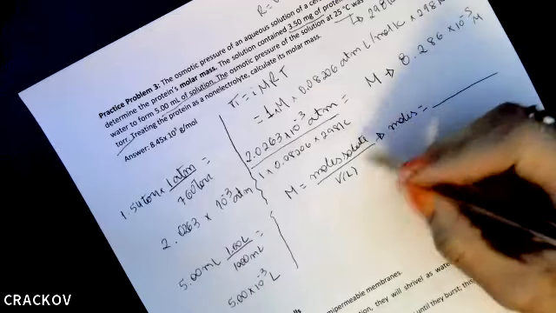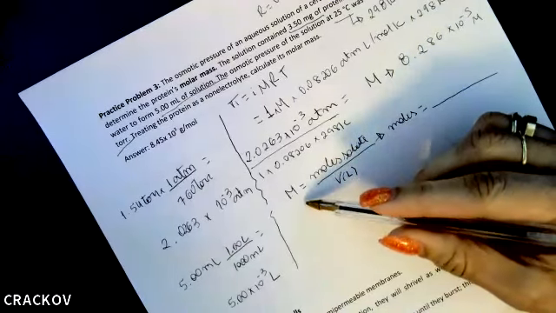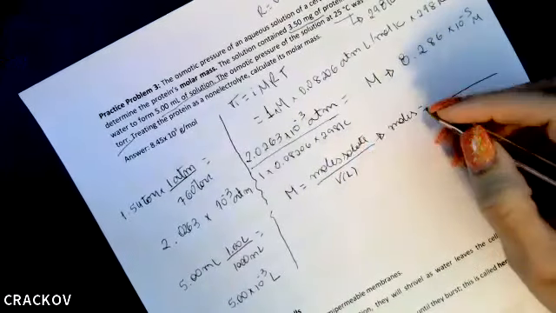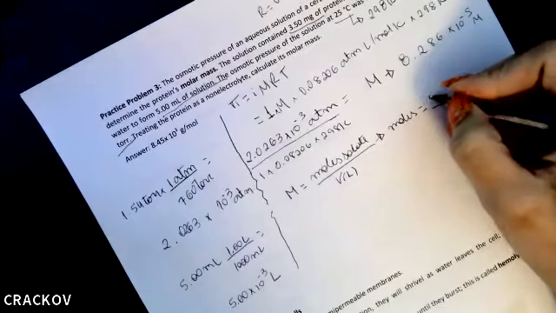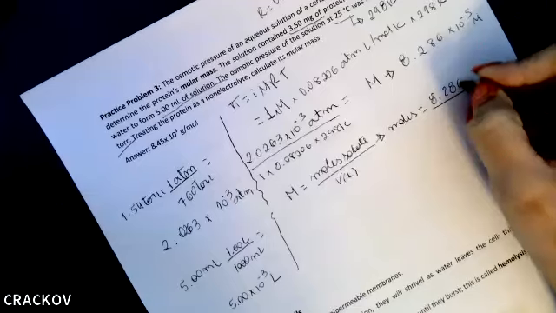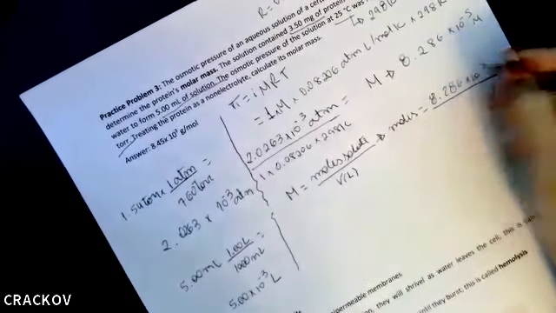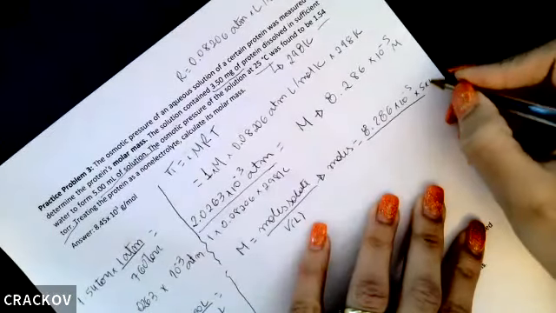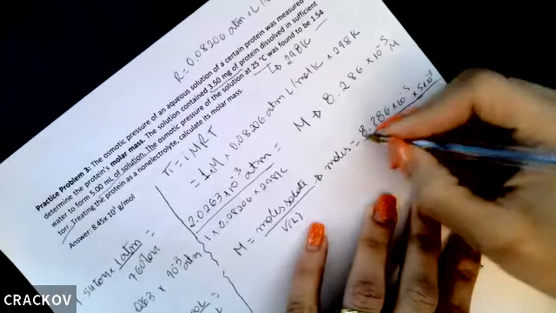So molarity is 8.286 times 10 to the minus 5, times the volume, 5 times 10 to the minus 3.